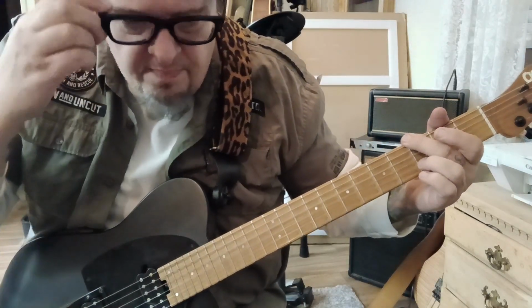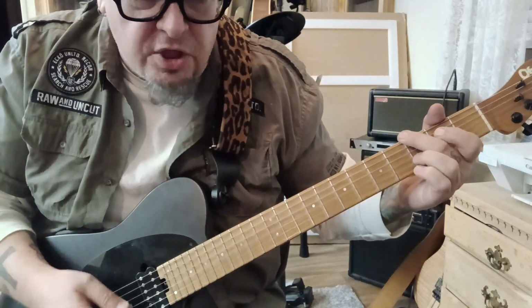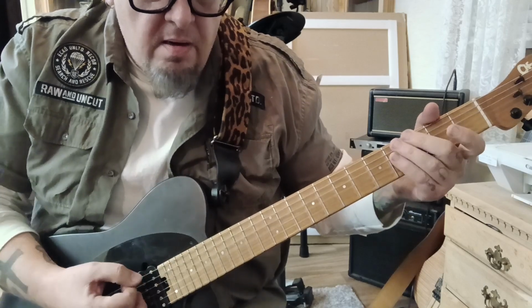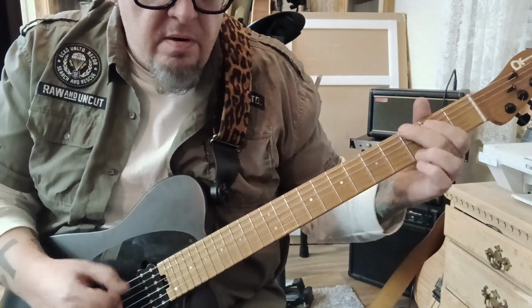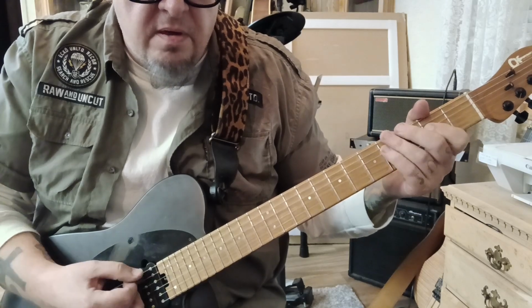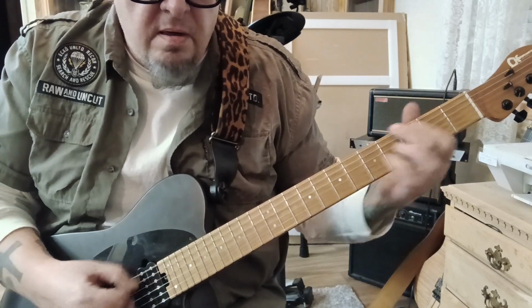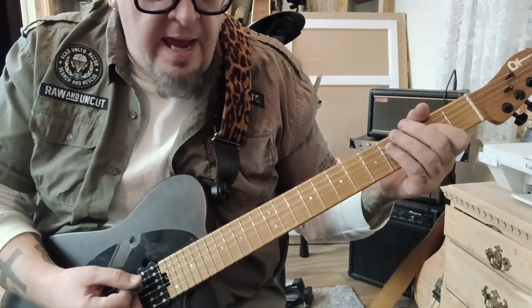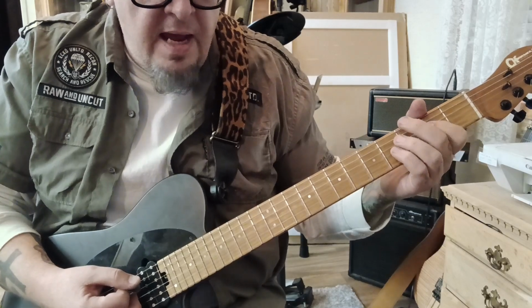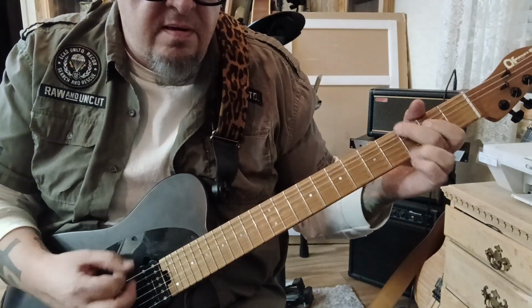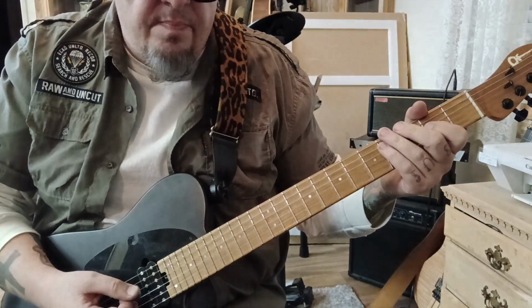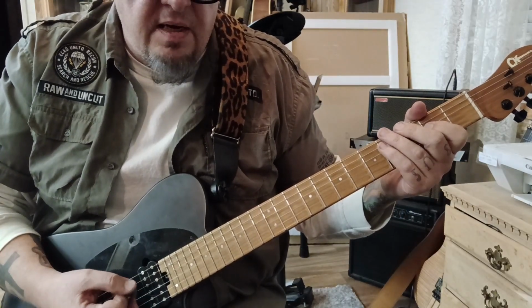8 count, A5 power chord, rock G, C power chord, 3E bend, A power chord. So that part goes. And it ends with A, 3E bend, A, C, 3E bend, A. Sounds like this. So let's take it from 316.